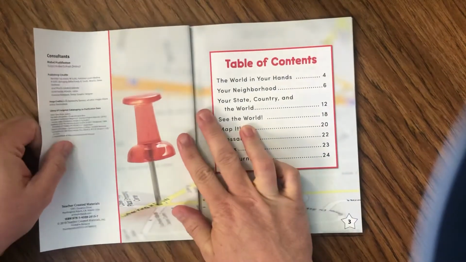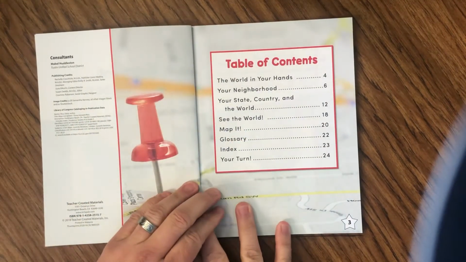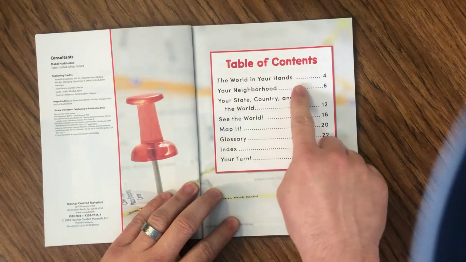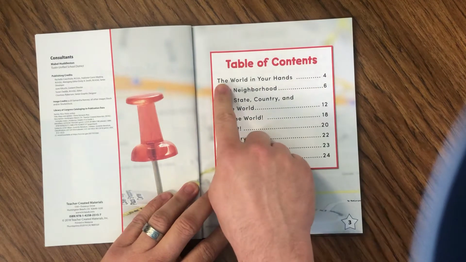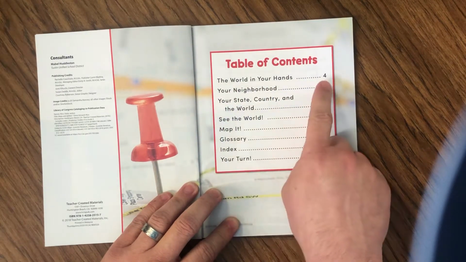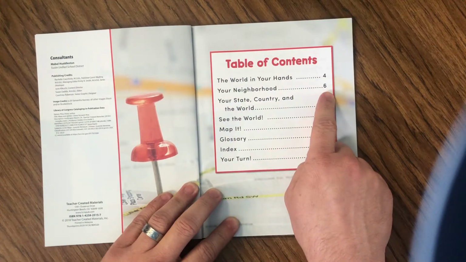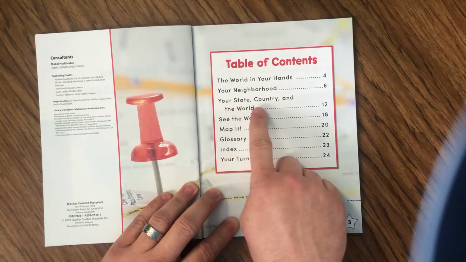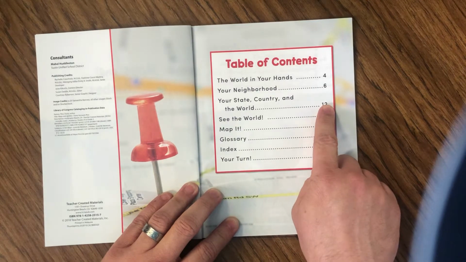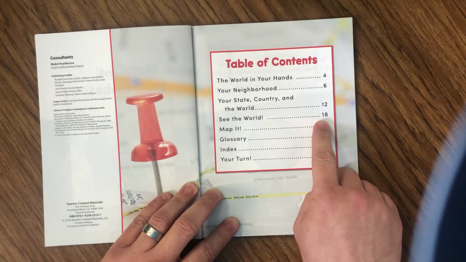And I'm opening up to the next page, which is page 3, my table of contents. It tells me where I'm going to find things in the book. And I have The World in Your Hands, page 4. So the title of that chapter or that subject heading is The World in Your Hands, and it's on page 4. Your Neighborhood, page 6. Your State, Country, and the World, page 12. See the World, page 18.